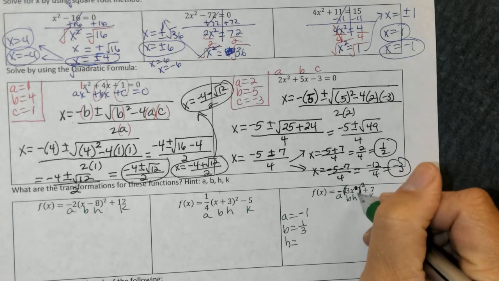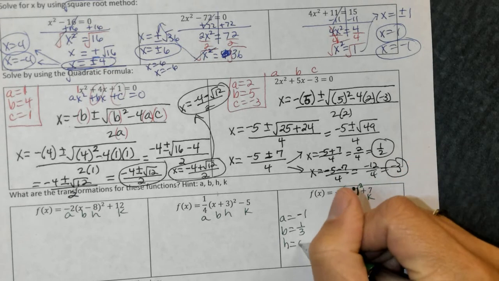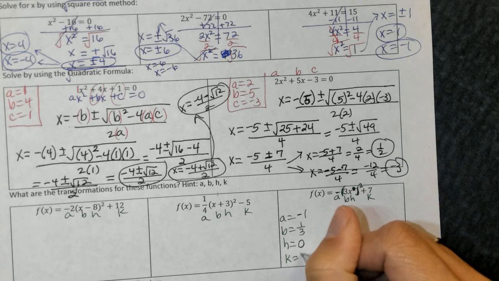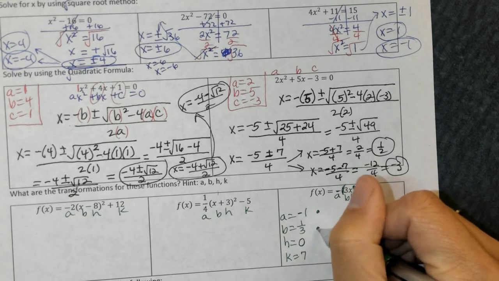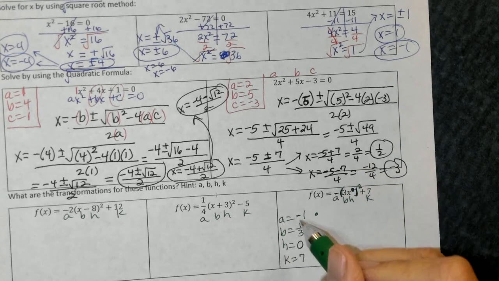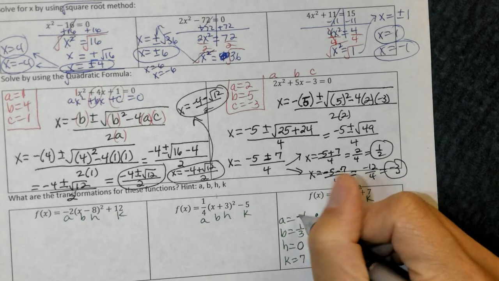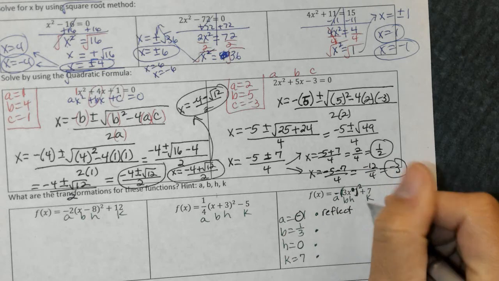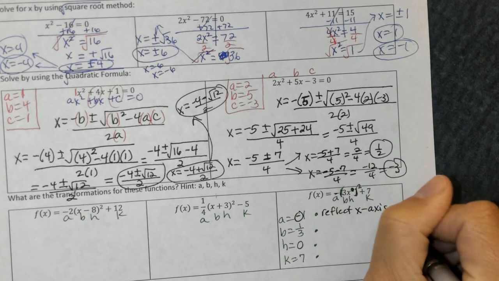H, guys, there is nothing added or subtracted in here, so H is 0 because there's nothing there. And K, keep the K the way it is, 7. And if you look at your cheat sheet, please do so. This negative right here on A, remember that makes it reflect across the x-axis.